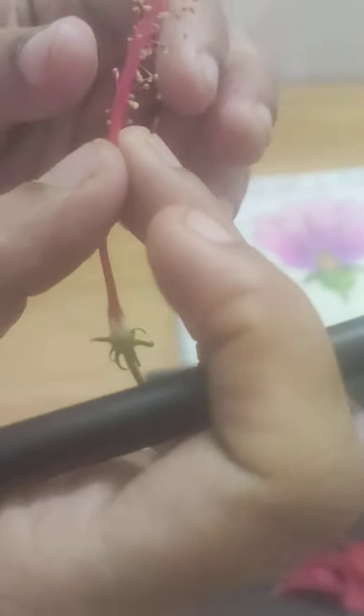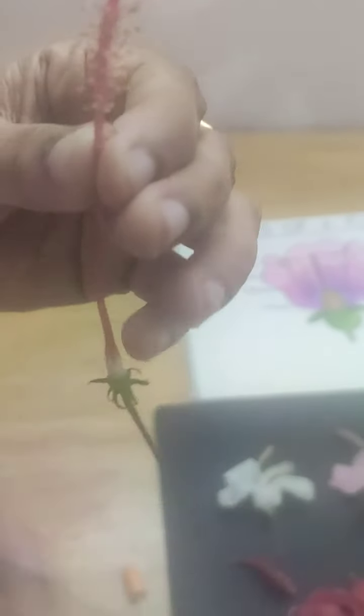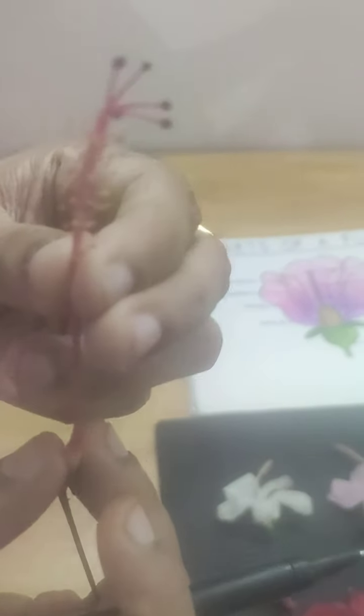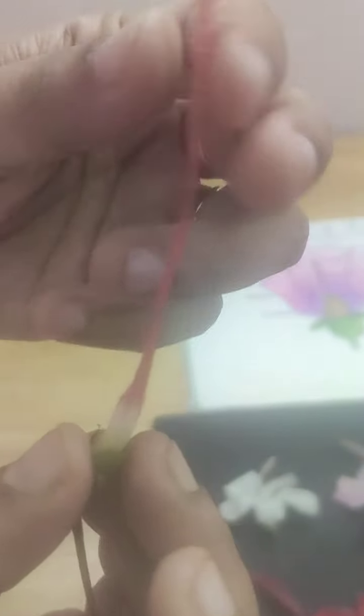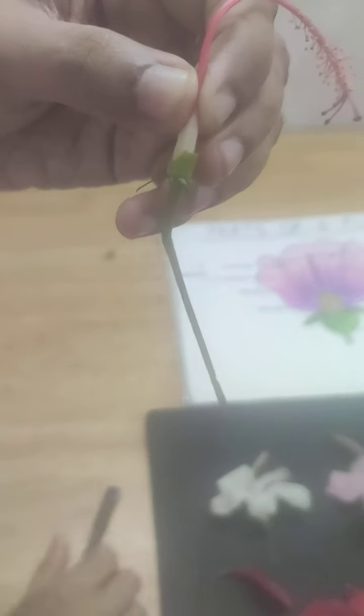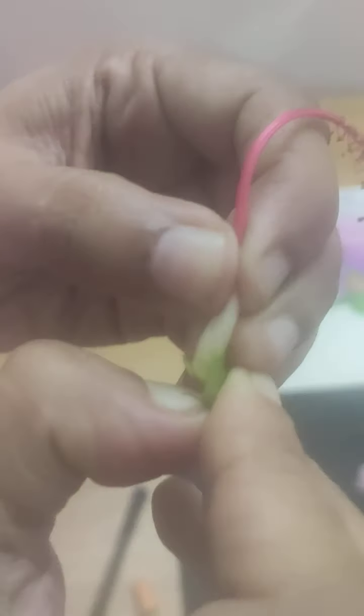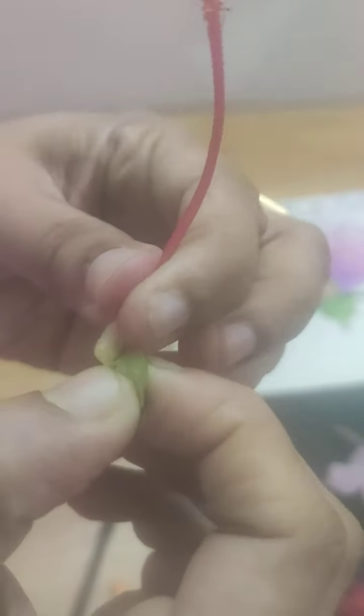And now we talk about the female reproductive part. The female reproductive part is called the pistil, or it is also called the carpel. Now, if you can see, let's remove this entire base from here. Yeah. Now if you see this swollen portion at the base, this is actually called the ovary, and it contains potential seeds which are called ovules.